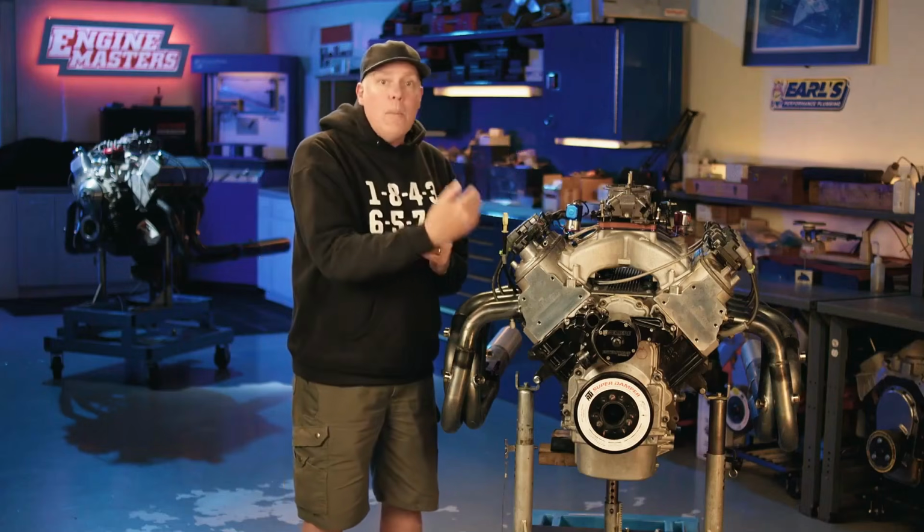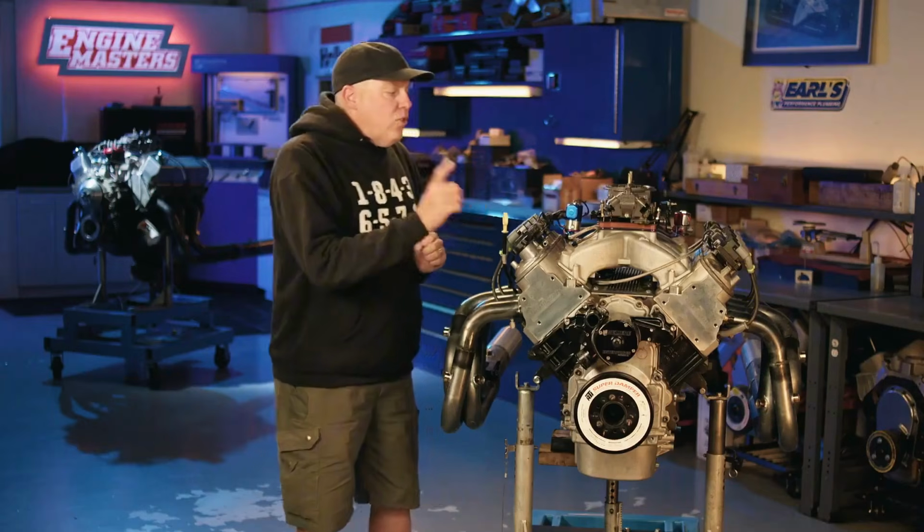Nitrous goes into the combustion chamber and it releases oxygen. Oxygen allows you to burn that extra fuel. Burning that extra fuel gives you more horsepower. The other way it gives you more power is by chilling that intake charge like crazy. Here's how we do it.